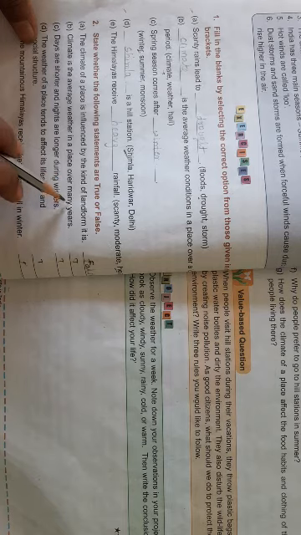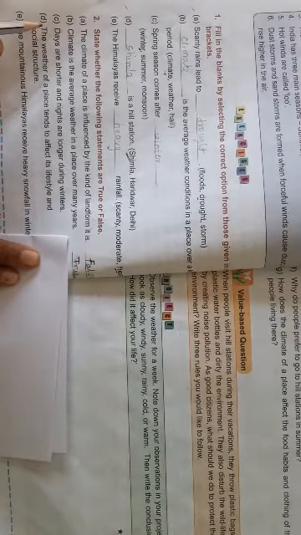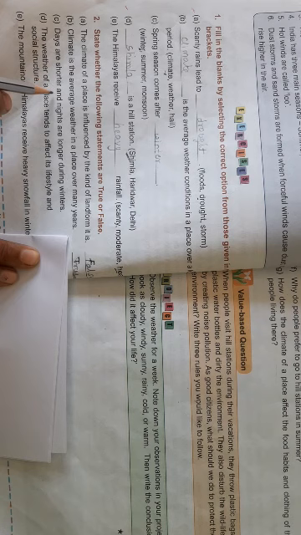Okay. See now, climate is the average weather in a place over many years. Yes, because it is a long period of time. Right, true. Okay, this is true. Now, here see kids. Days are shorter and nights are longer during winter. Yes, your answer is correct. So right here, true.